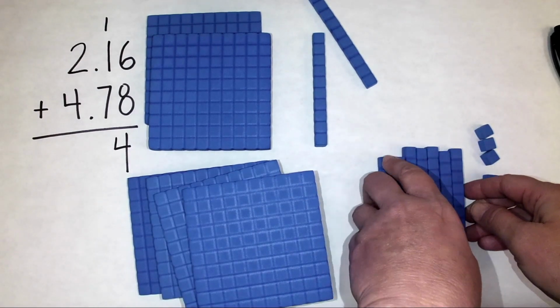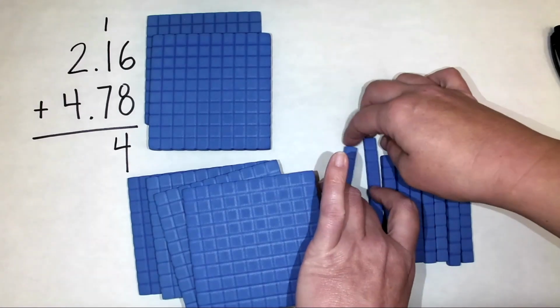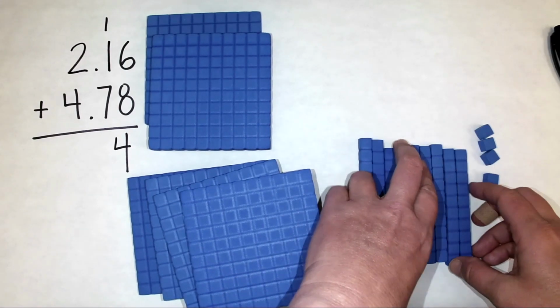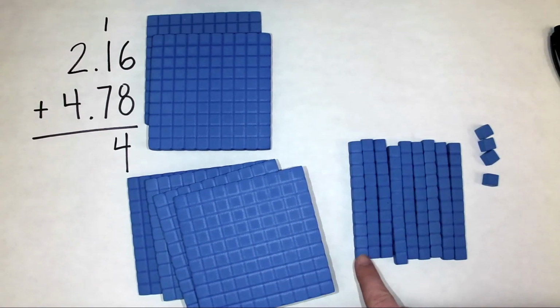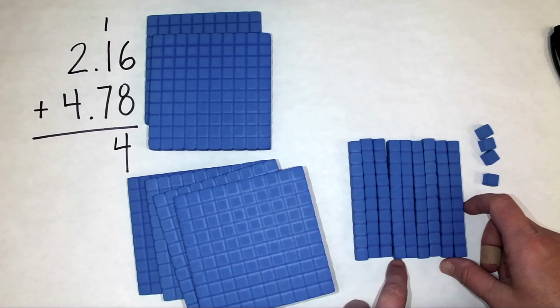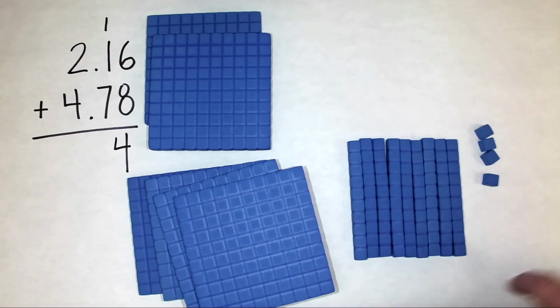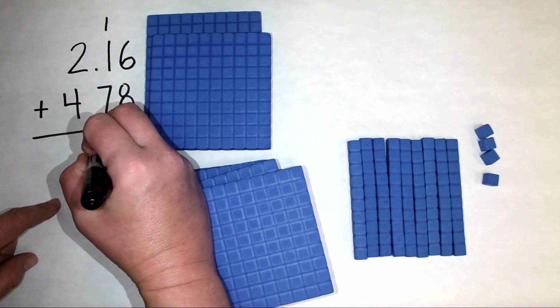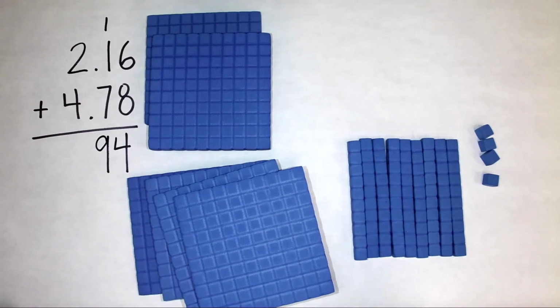Now it is time for us to add the tenths. I'll go ahead and add all of those together. If I have more than 9 tenths, I have to regroup. Let's see if I do. I have 1, 2, 3, 4, 5, 6, 7, 8, 9. I do not have more than 9, so I don't have to regroup. So I have 9 tenths. I'll go ahead and write that underneath the equal line just like that.